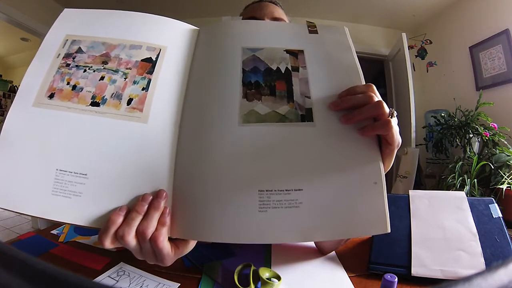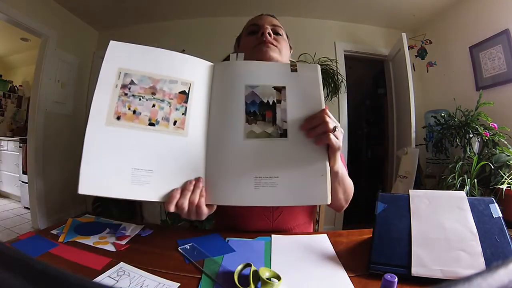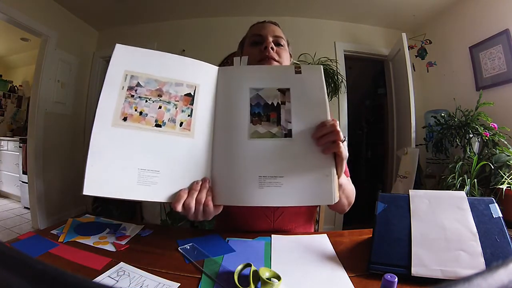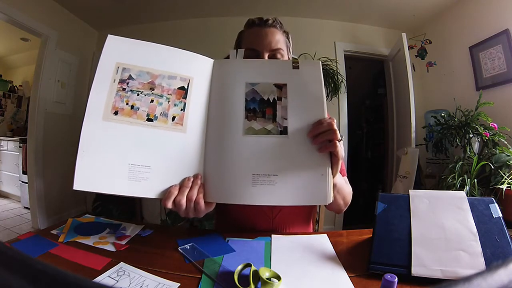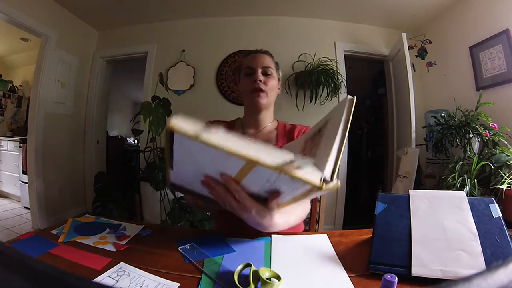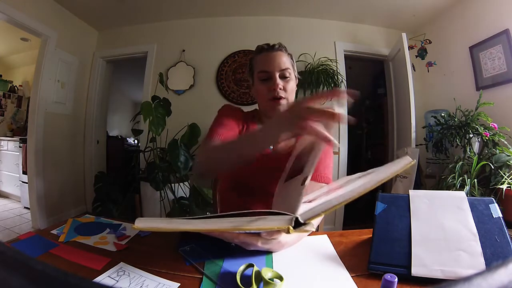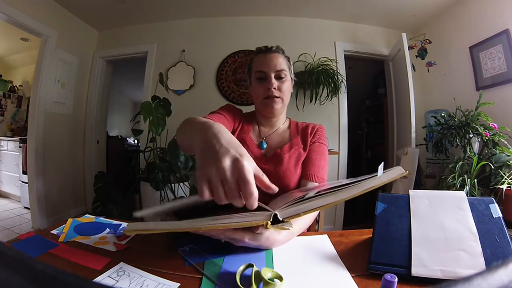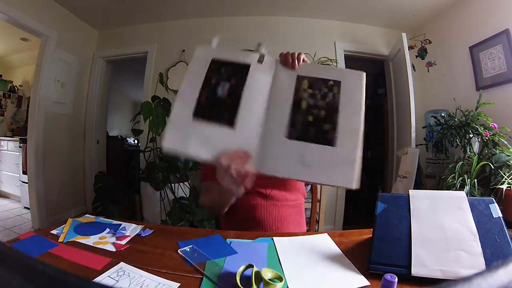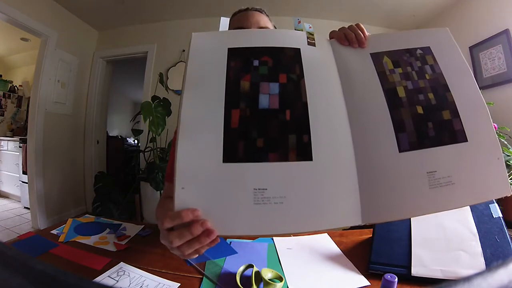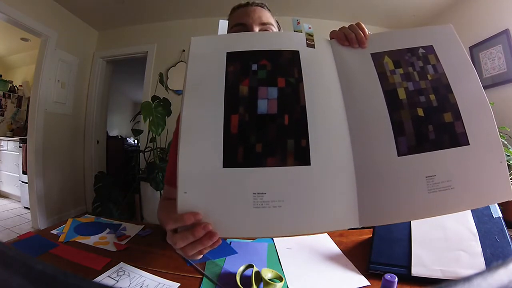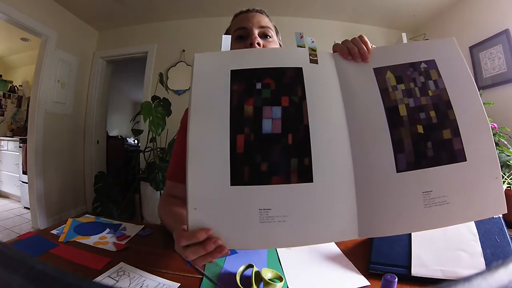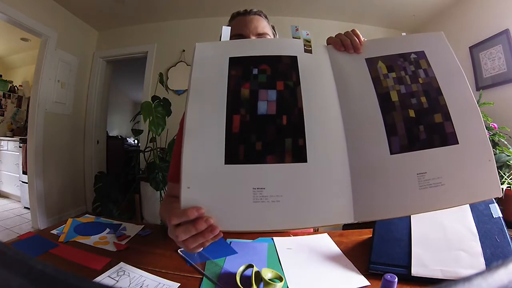And you can see he broke it down into rectangles and squares and triangles. And we have a more abstract version of a window. And he's just building the whole composition with squares and rectangles.